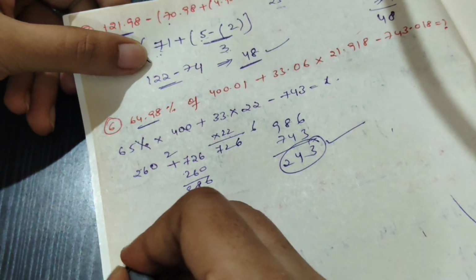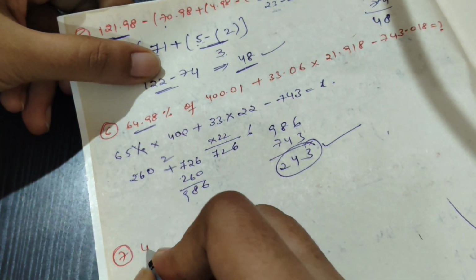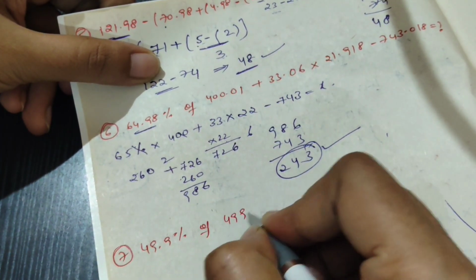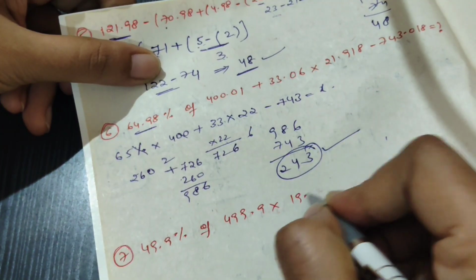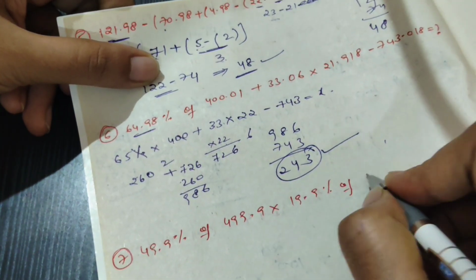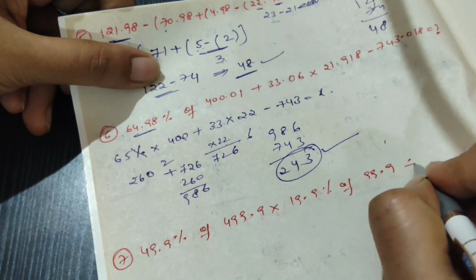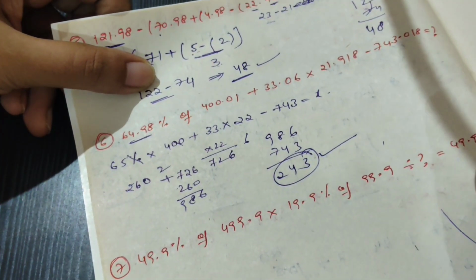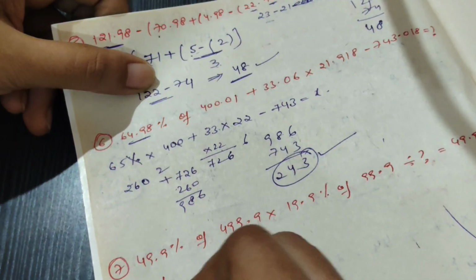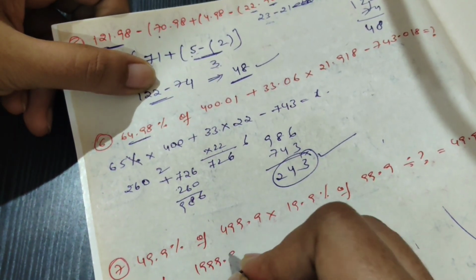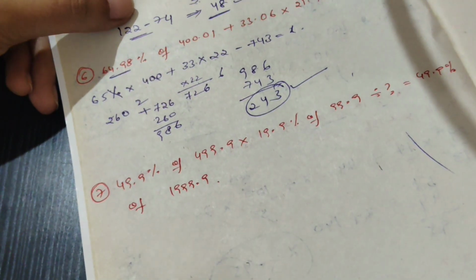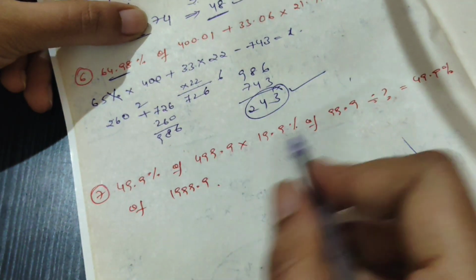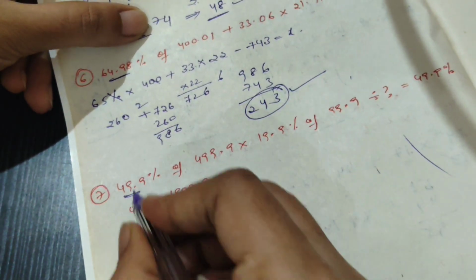Next, 7. 49.9% of 499.9 into 19.9% of 99.9 divided by question mark equals 49.9% of 1999.9. Don't get scared about these decimals. Mostly in approximation questions you will see only these decimals.